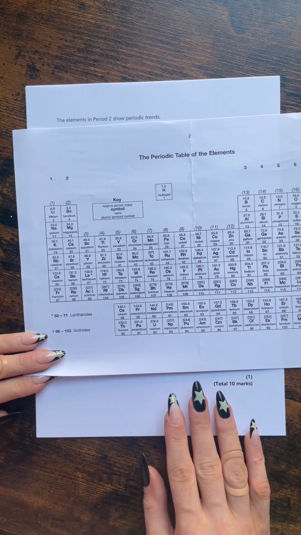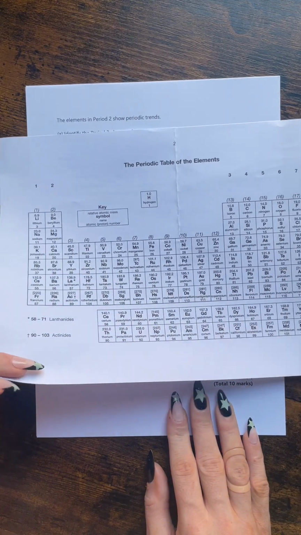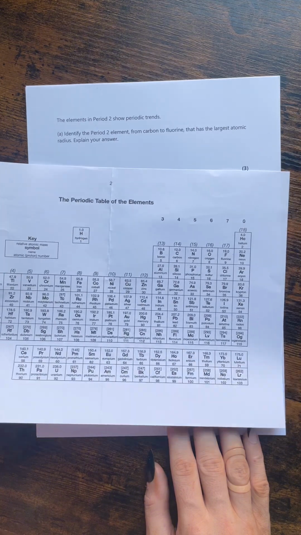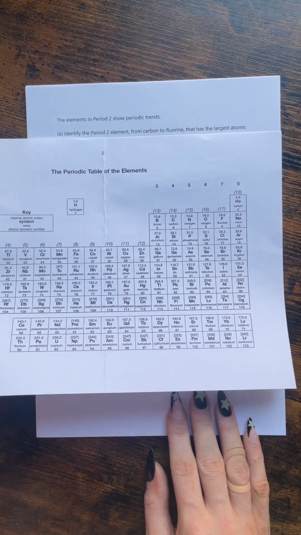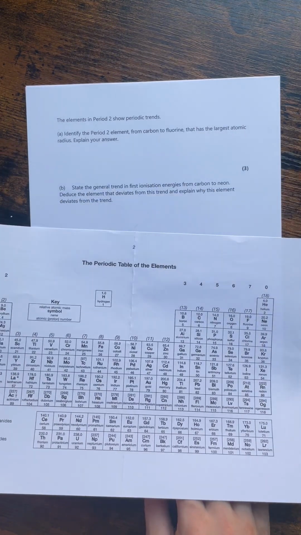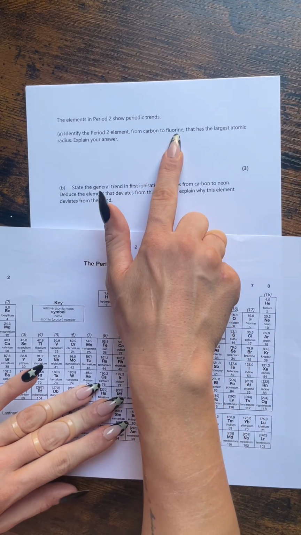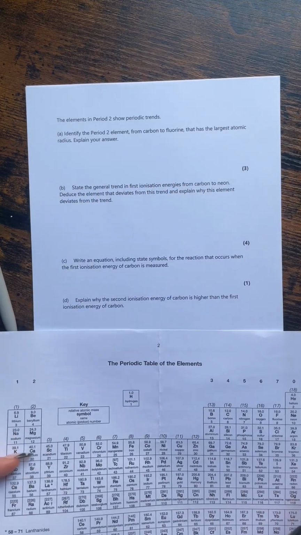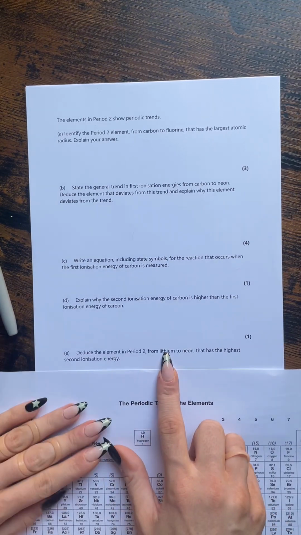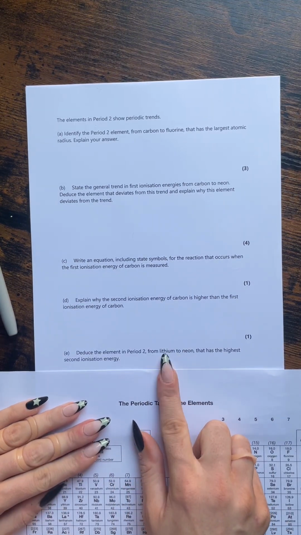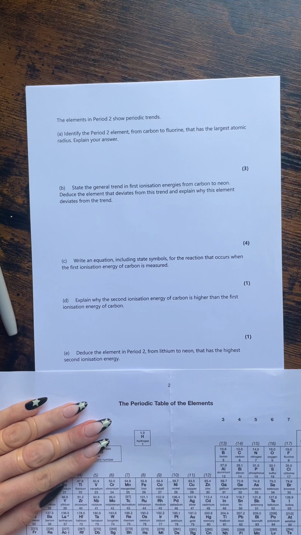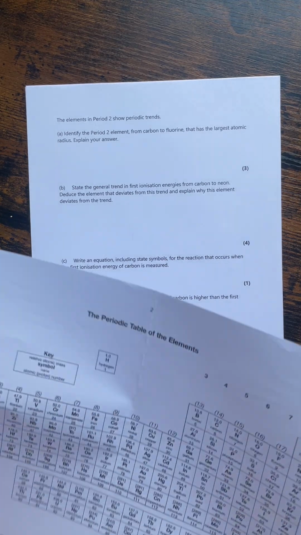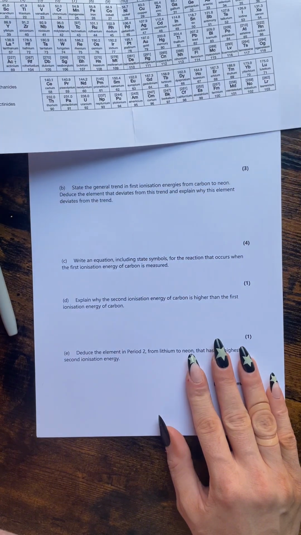So I will have the periodic table out for this so that we can have a look at the positions of these elements, because I think that's going to be helpful, not least because we are thinking about period 2 elements, but we're only thinking about a certain number of them. So in the first question, we're only thinking about carbon to fluorine. Second question, we're then thinking about carbon to neon. And then in the last question, we're looking at the whole period from lithium to neon.